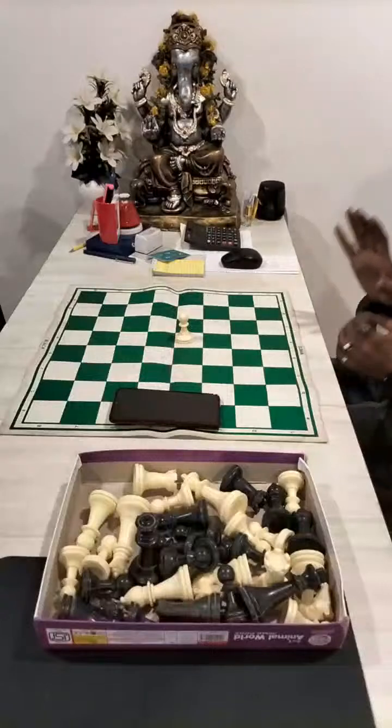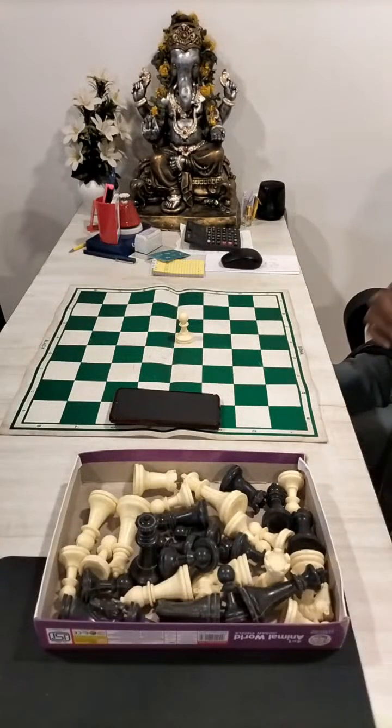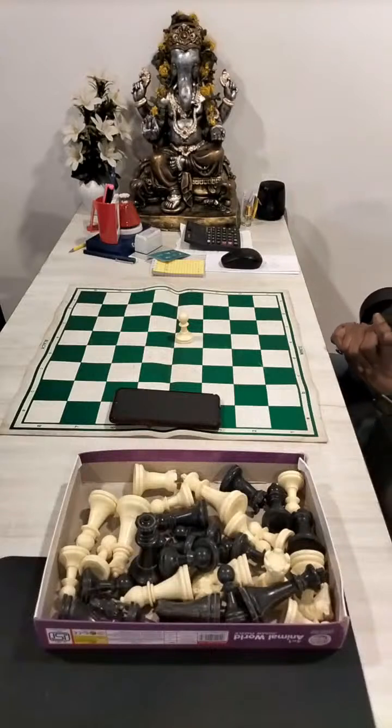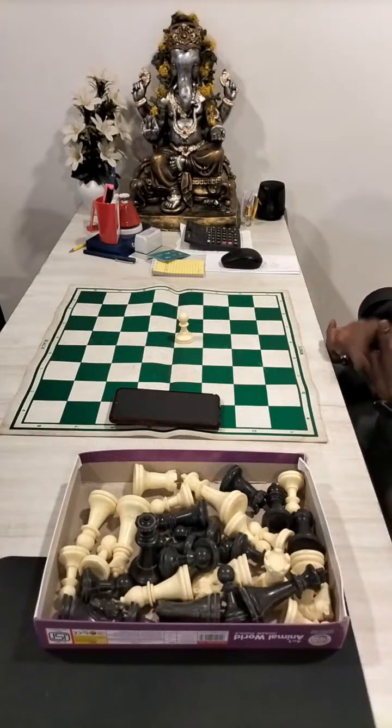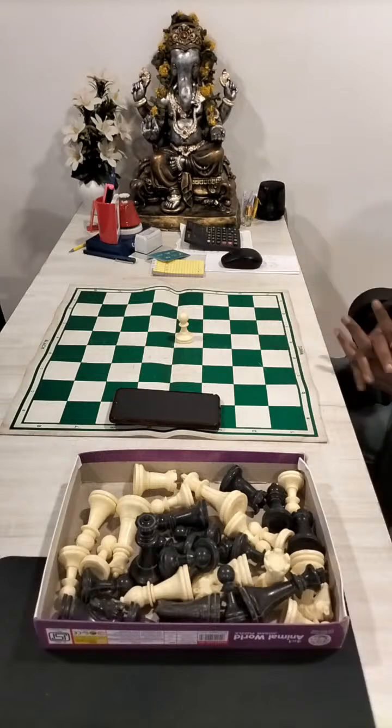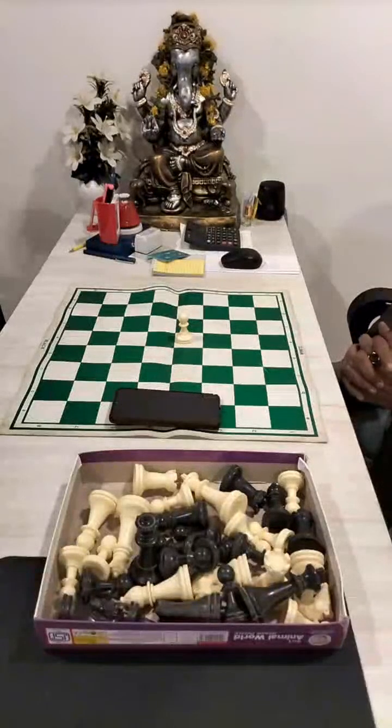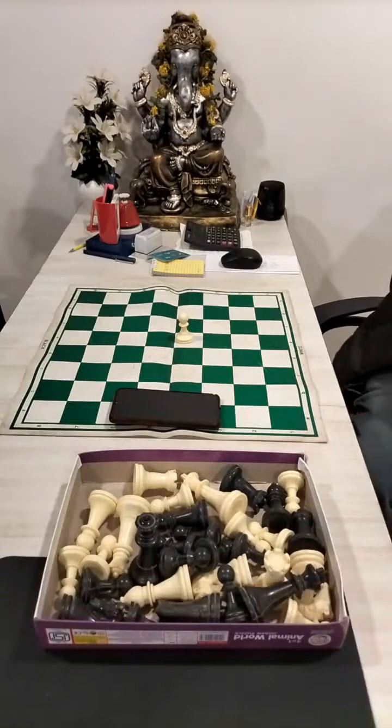So generally, chess is played in time. Why is it played in time? We cannot sit the whole day and play. There is a time limit. Do you play cricket? What are the different formats of cricket? Do you know test matches?